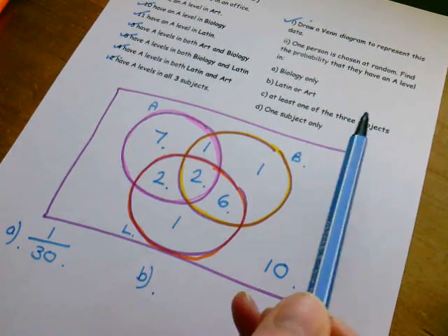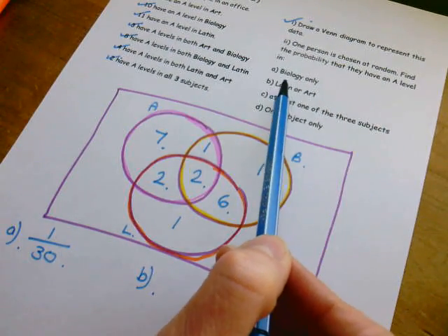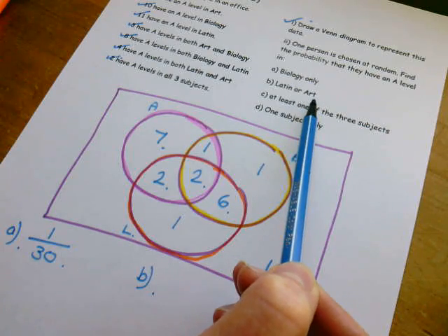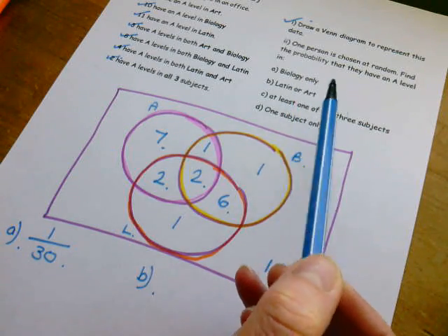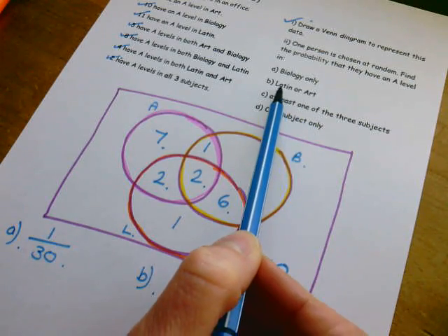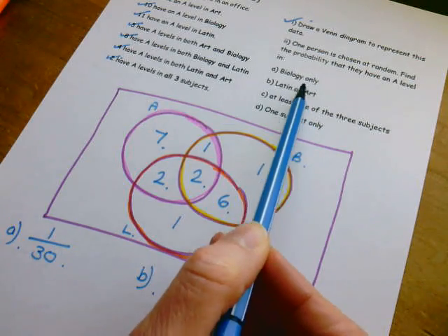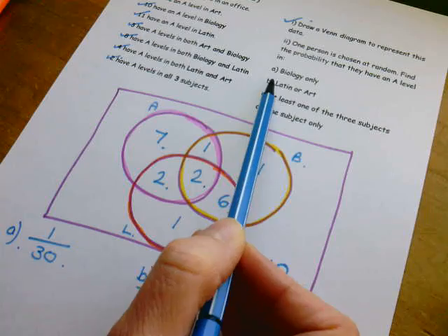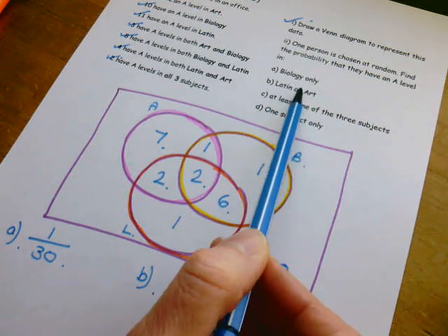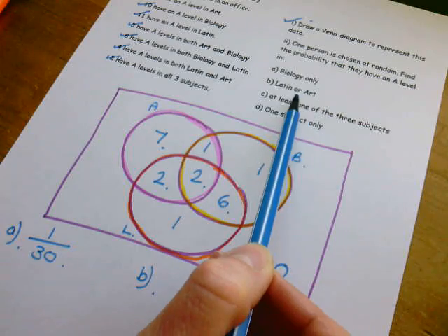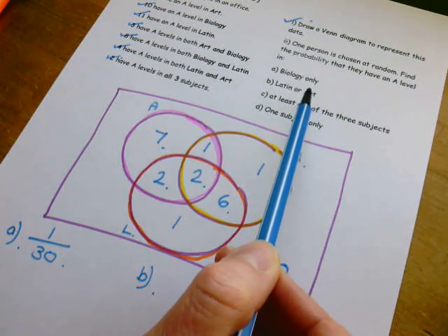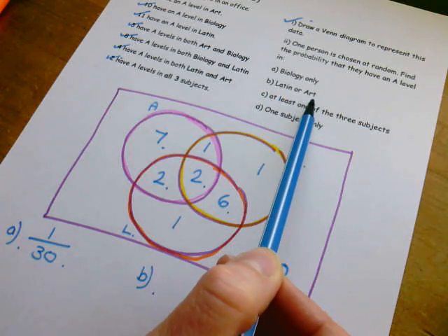Question B, we want the probability that they have an A level in Latin or art. Okay, so remember from the last video, if you watched it, where we have the probability of one thing or another, we need to add the total probabilities. We want the probability of Latin, the probability of art, and then we want to add them together to get the total probability that they have an A level in either Latin or in art.